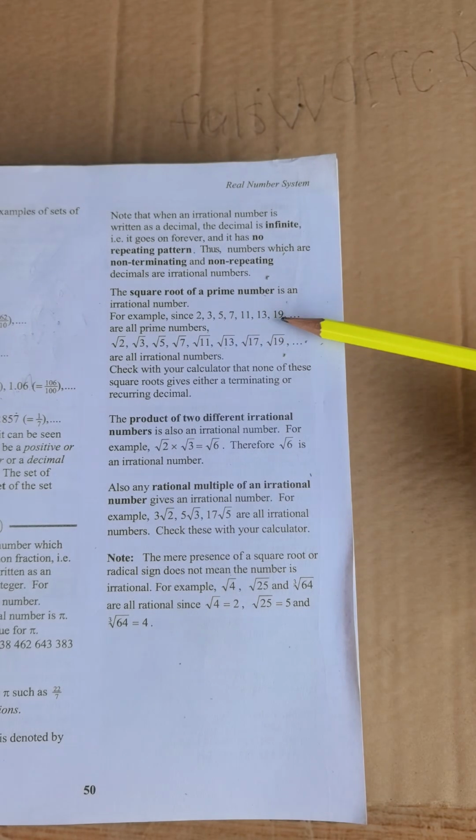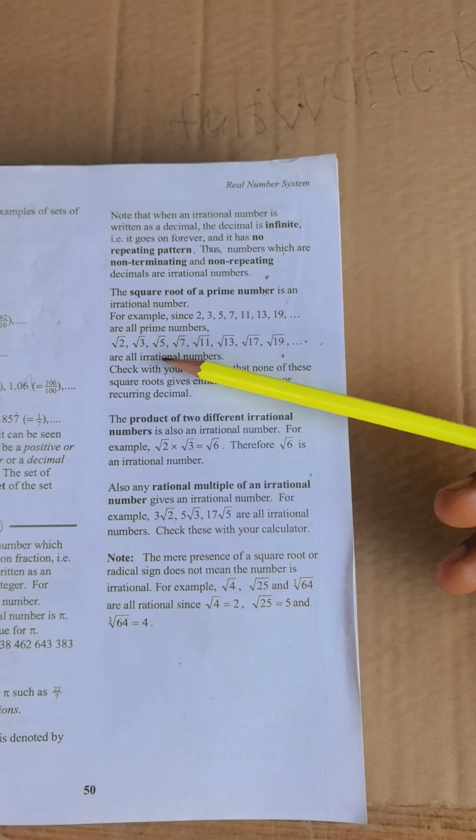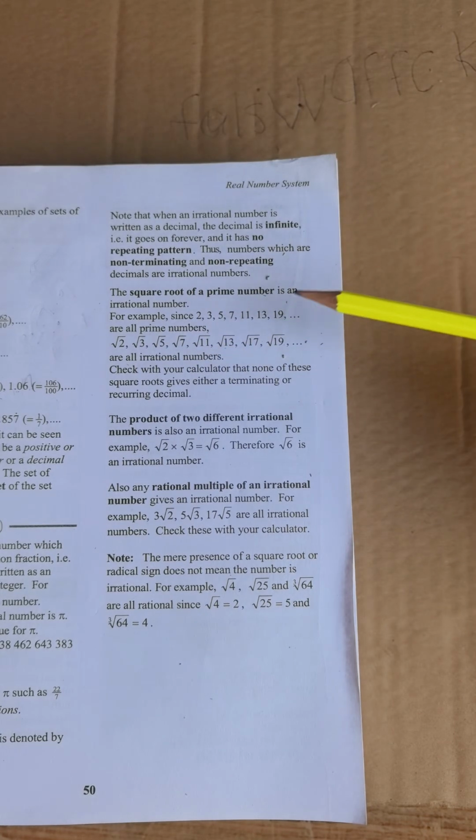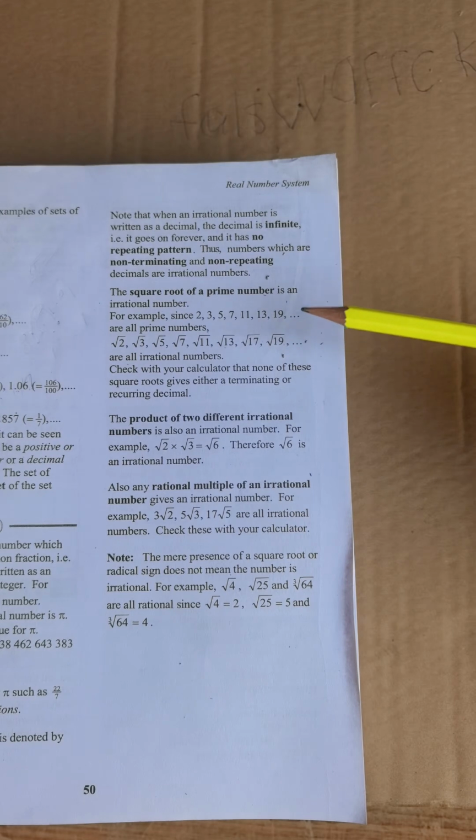So looking at that, we are saying that the square root of a prime number is an irrational number. For example, square root of 2, square root of 3, and so on forever. And they are saying that all these are irrational numbers. You can check with your calculator.